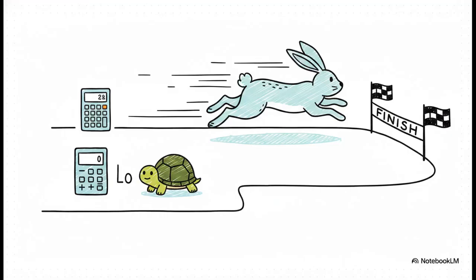Now look, you might also hear people talk about another measure called entropy. For our purposes, they do pretty much the same job. They both measure impurity. The main thing to remember is that Gini is just computationally faster since it avoids some tricky math, so it's usually the default choice. Honestly, in the real world, they tend to build very, very similar trees anyway.